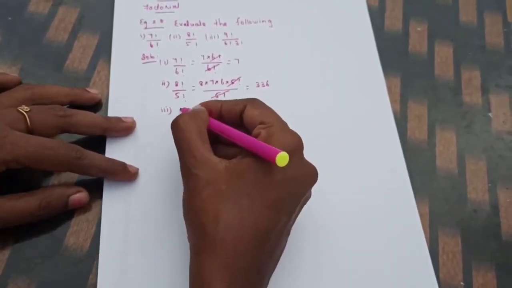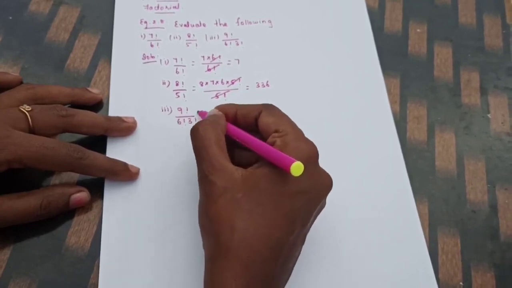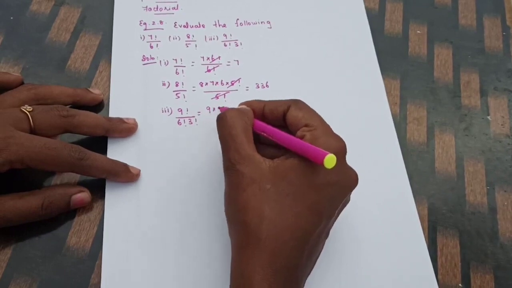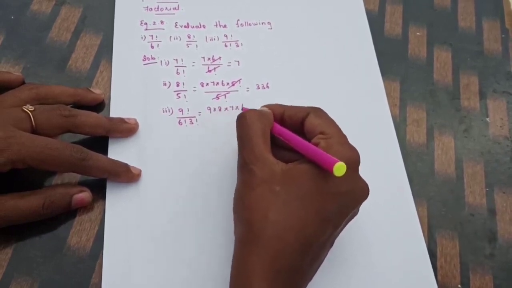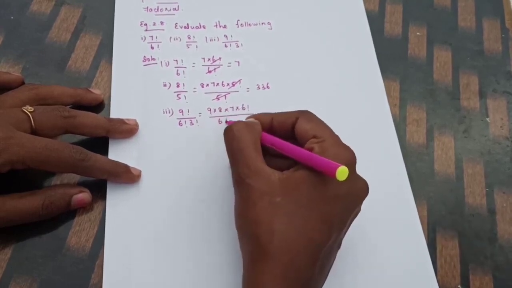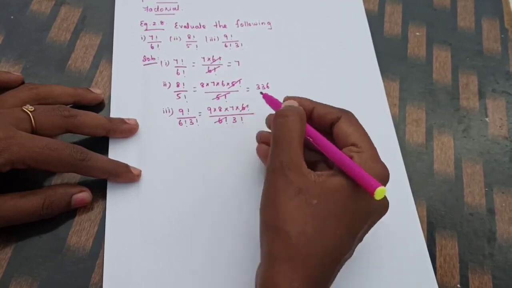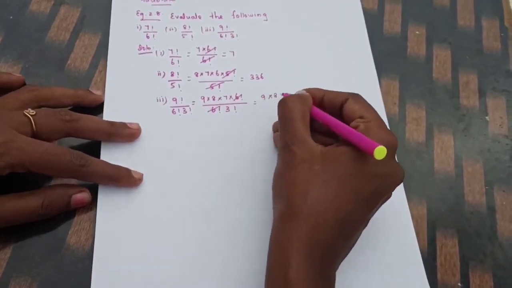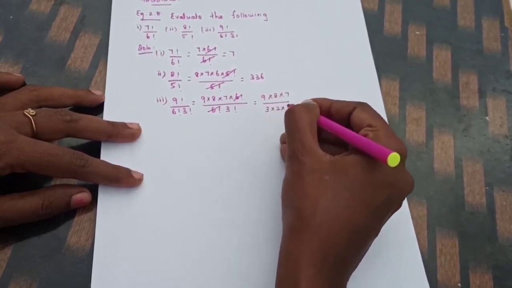Third one, 9 factorial divided by 6 factorial into 3 factorial. Shall we write 9 factorial in the form of 6 factorial? 9 into 8 into 7 into 6 factorial divided by 6 factorial into 3 factorial. So the 6 factorial will get cancelled. Shall we write 3 factorial again? 3 factorial, how will you write? 3 into 2 into 1.